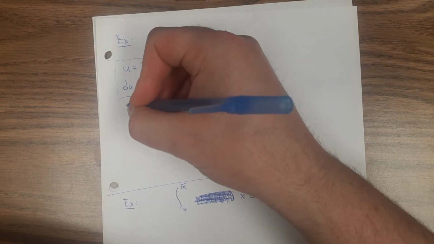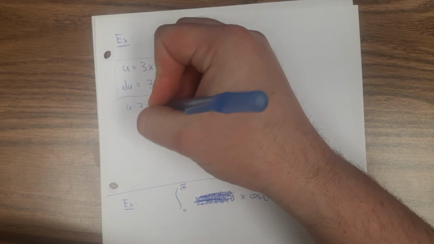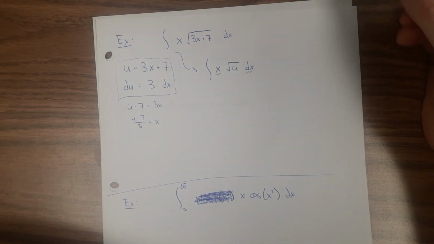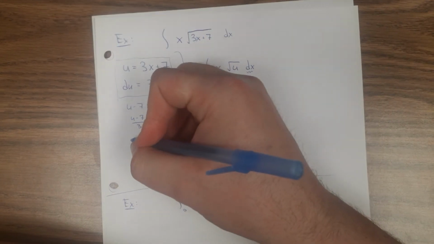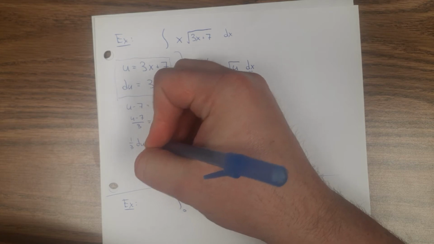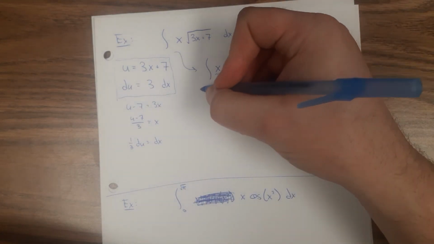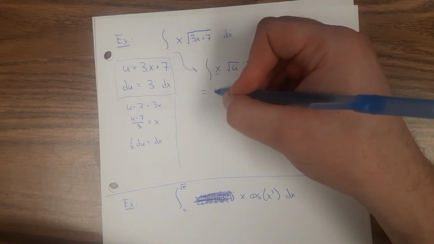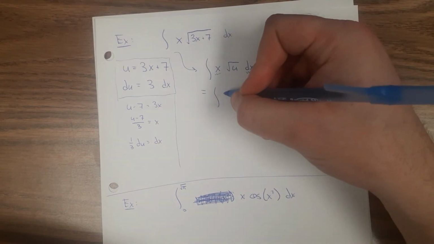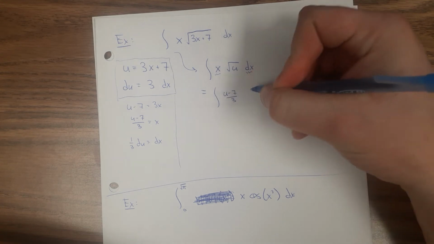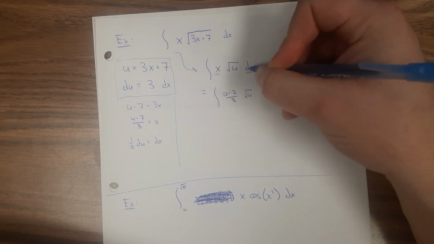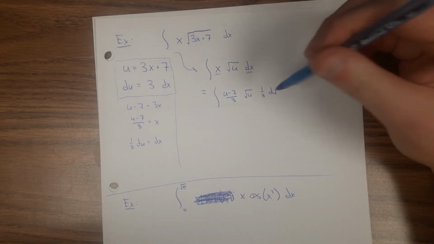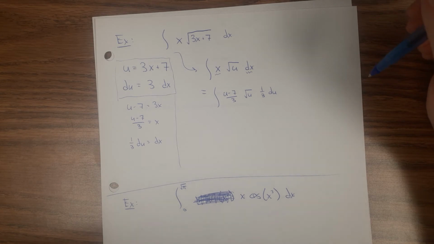So here I go. This one tells me u minus 7 equals 3x. u minus 7 over 3 equals x. This one tells me 1/3 du equals dx. So now I can replace everything. x gets replaced with this. dx gets replaced with this. And now I have an integral with all u's and no x's.